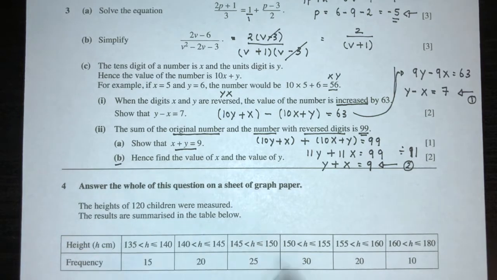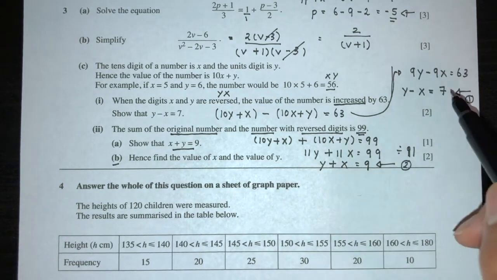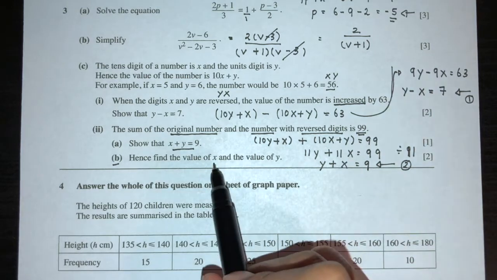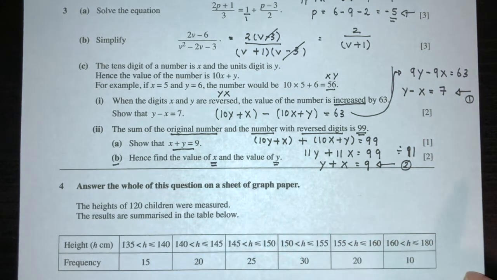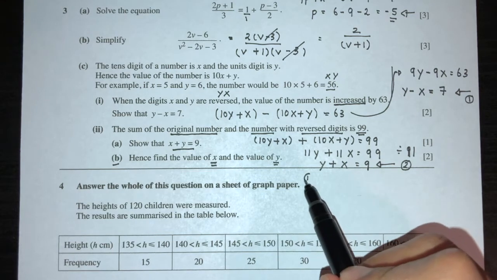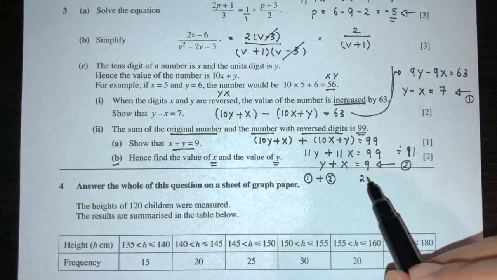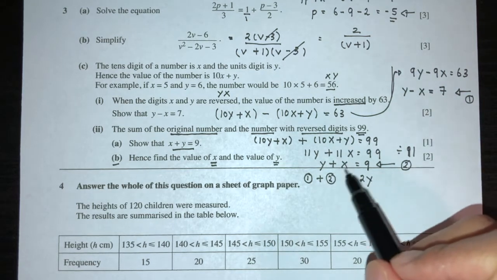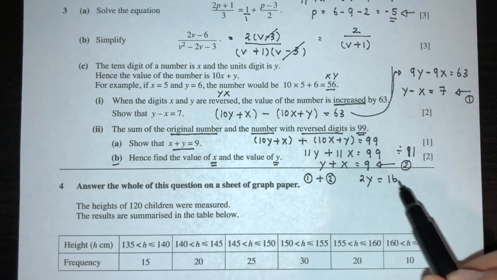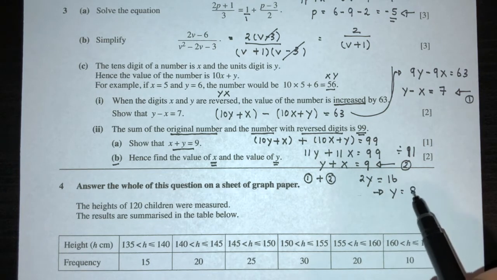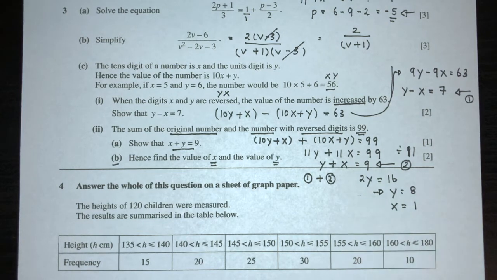Now part B, hence find the values of x and y. So we have to use these two equations to find the values of x and y. So basically you have to solve a simultaneous equation. You can solve by substitution, you can solve by elimination, it is up to you. What I can do is take 1 plus 2. So y plus y is 2y, minus x plus x will be 0, equal to 16. So from this, y will be 8 and x will be simply 1. So that will be your answer for part B of question C.